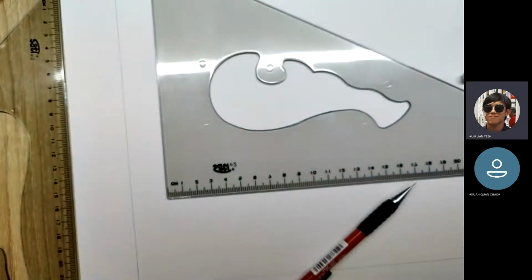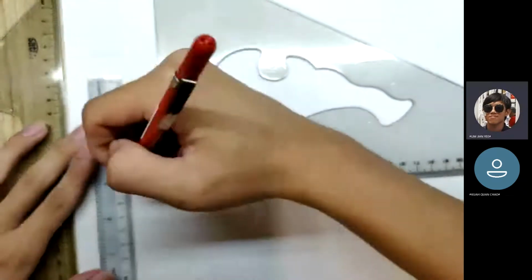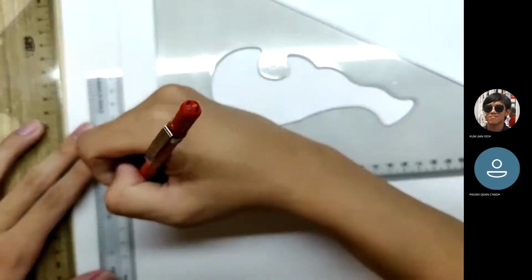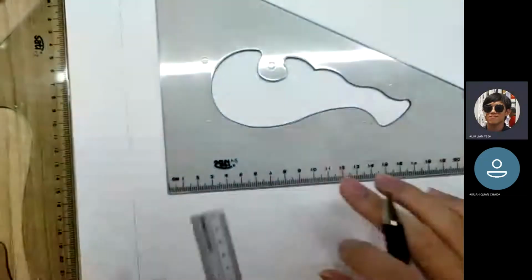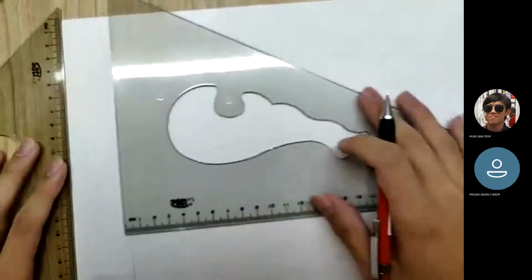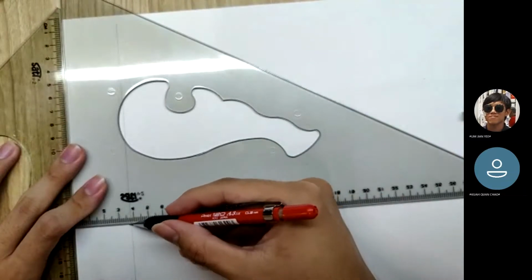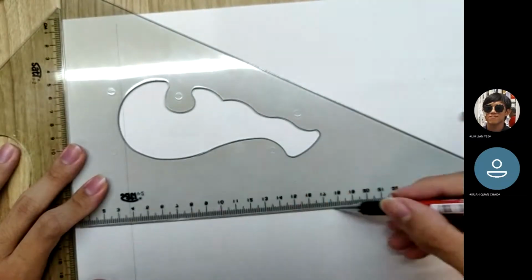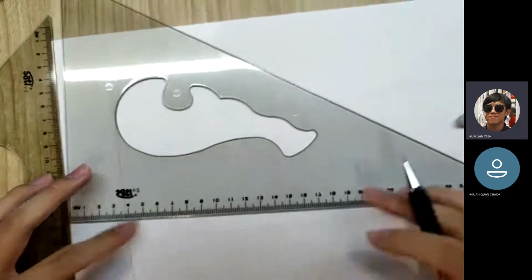Let's take a ruler and mark about 6.4. So this will be how tall the bottom view will be.